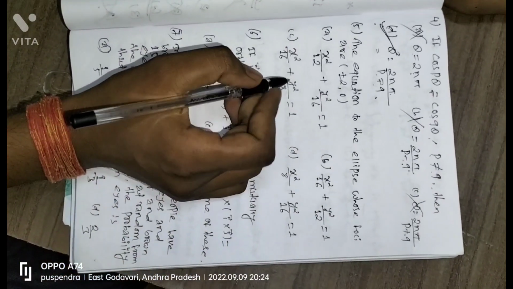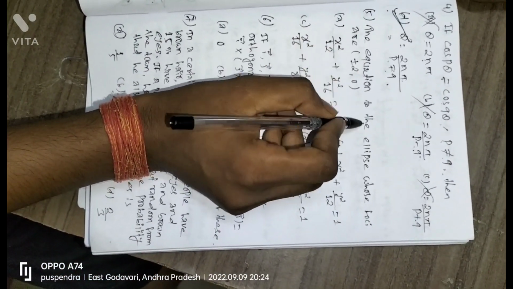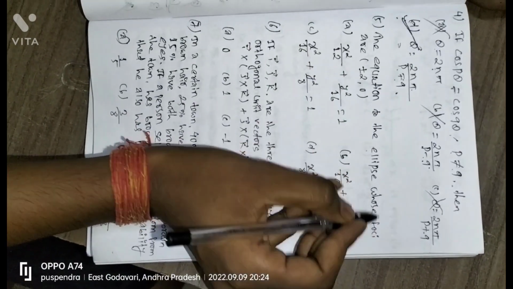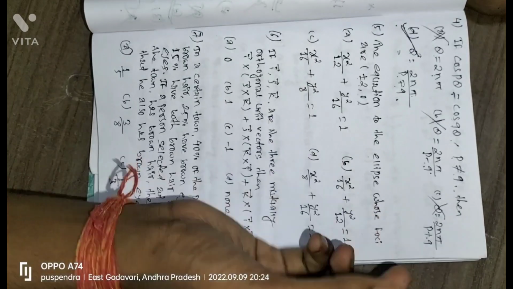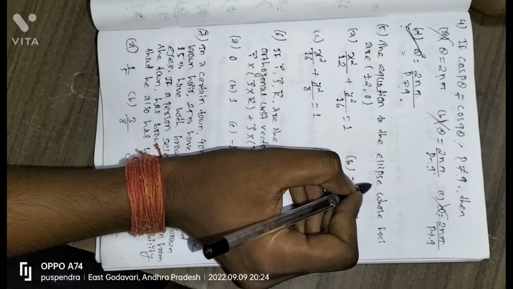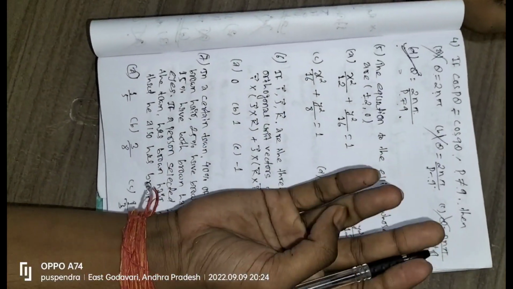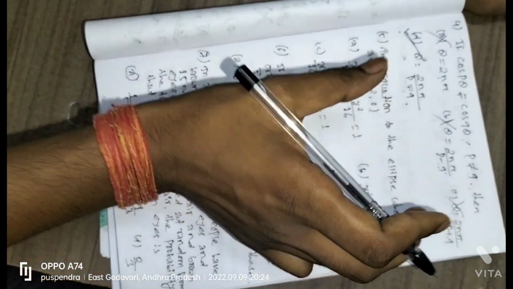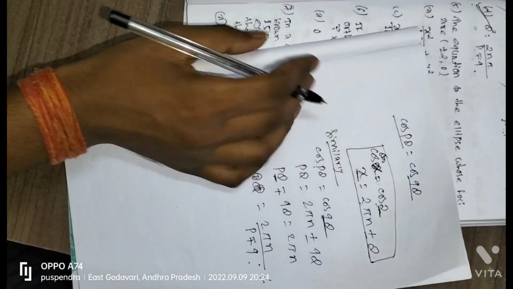The next question is question number 5. The equation of the ellipse whose foci are plus minus 2 comma 0. In this, questions can be asked from parabola and hyperbola also. So for ellipse, parabola and hyperbola, memorize every formula. Now let's see, I'll give 2-3 formulas of ellipse.